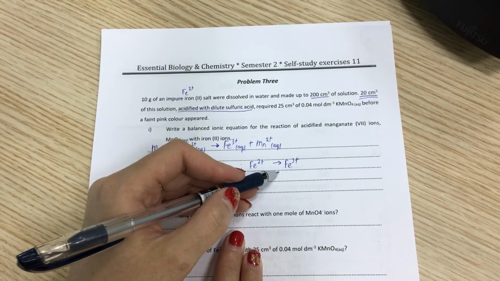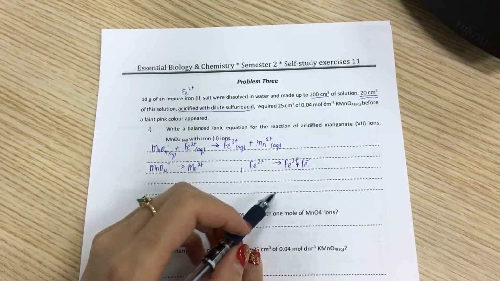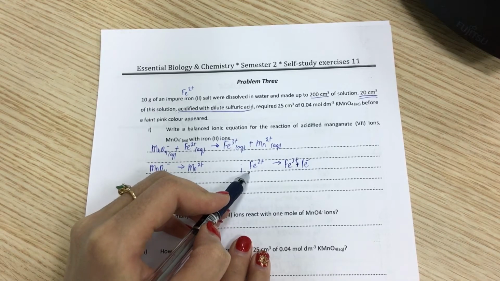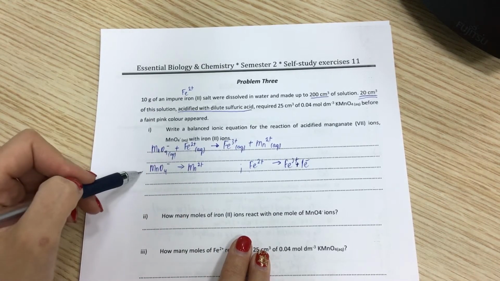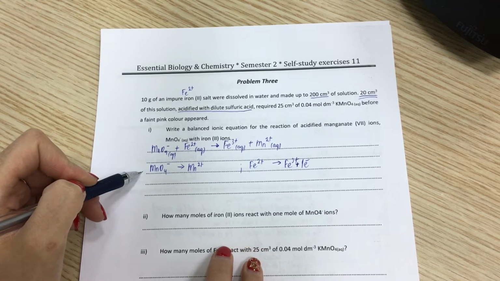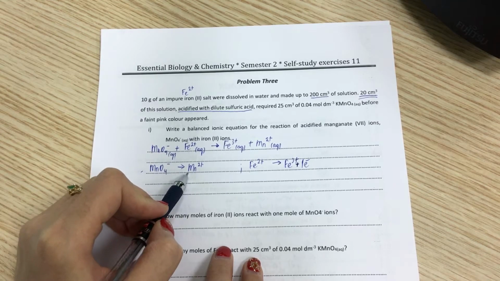I can do this quickly by adding one electron here. All right, so that is done. Next I have to work out this half-cell equation, MnO4- and Mn2+.